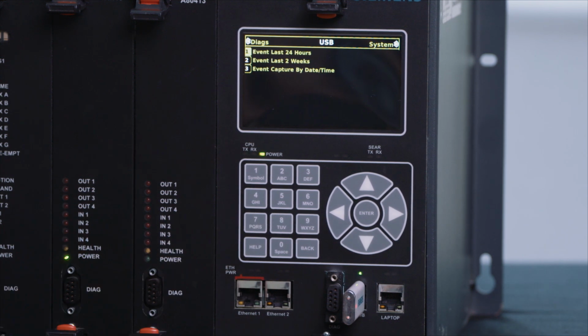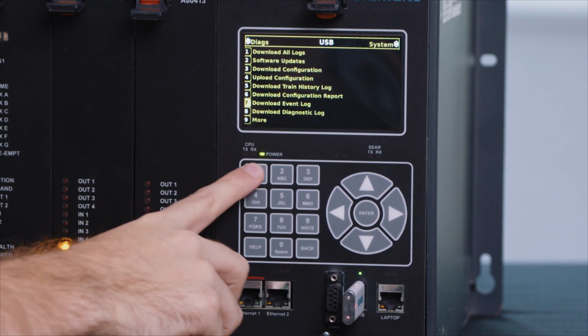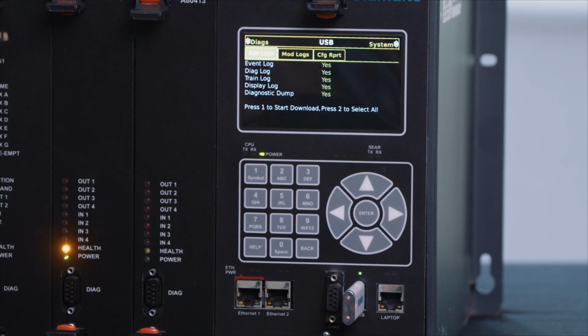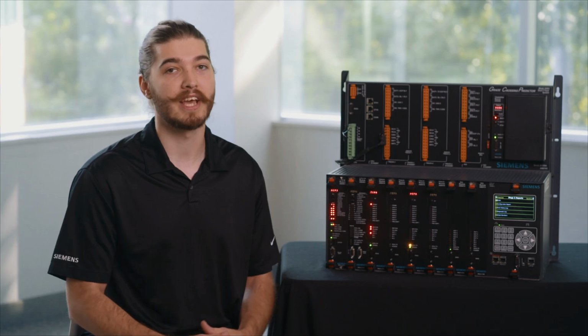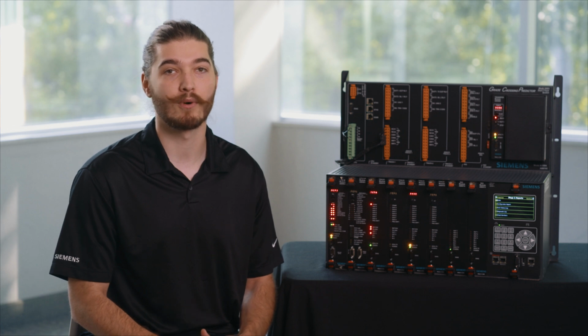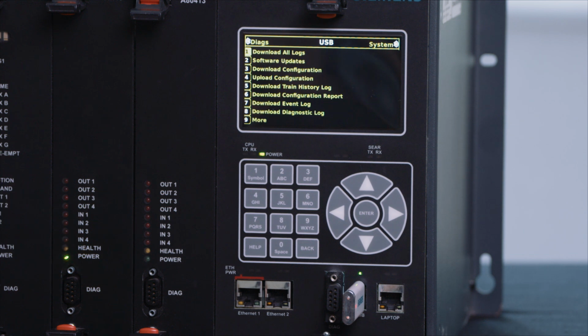Select Download Event Log, and then select your time frame: last 24 hours, last 2 weeks, or a specific event by date and time. To download other logs, select Download All Logs on the USB menu, then select your desired logs and follow the menu instructions to confirm. The time this takes will depend upon the number of train moves recorded and can vary greatly. We've pulled logs, now let's download the configuration report.